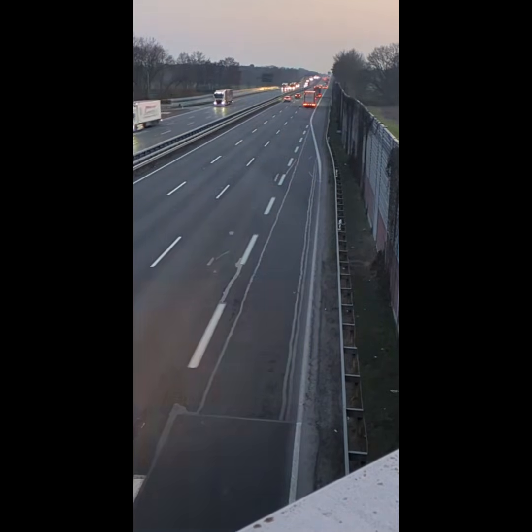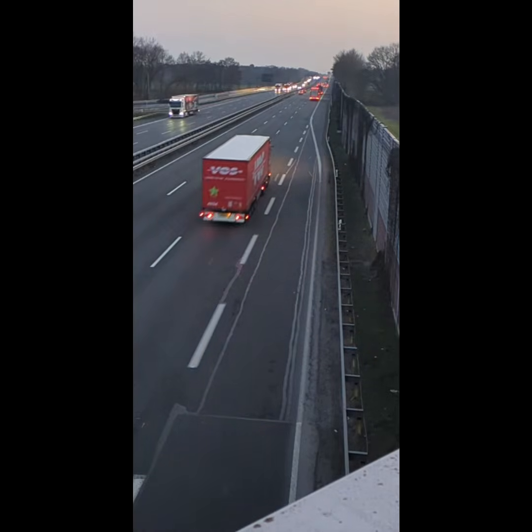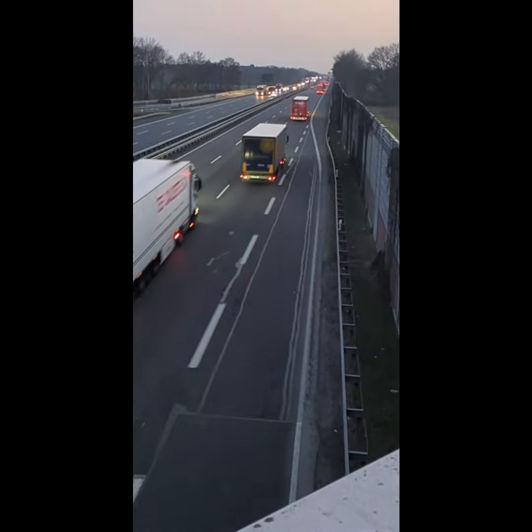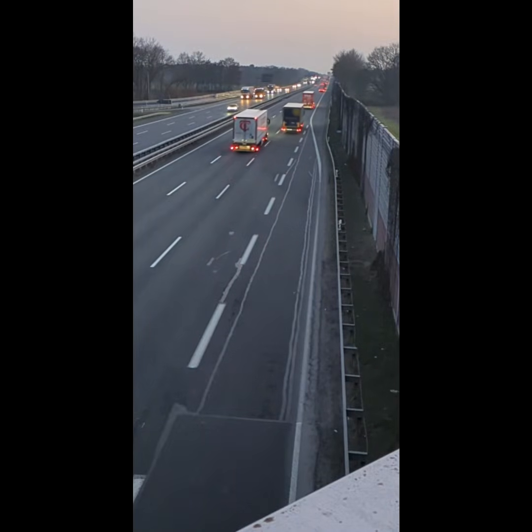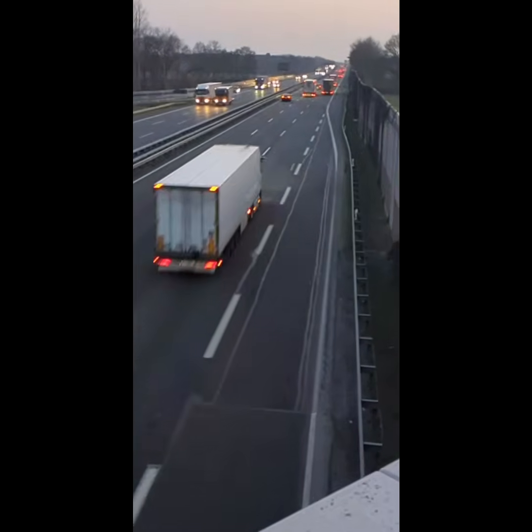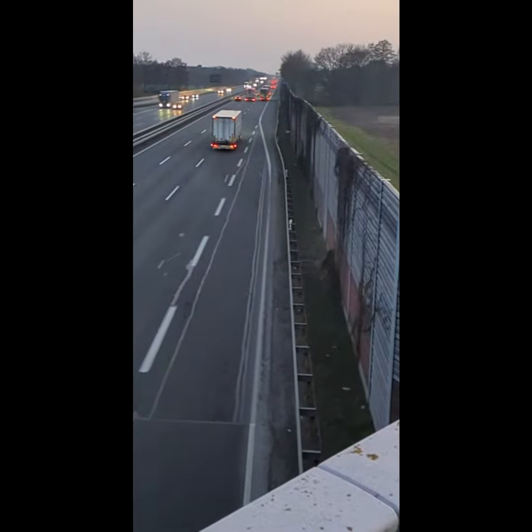One thing you always have to keep in mind is that you don't force your way onto the Autobahn. Please do not force your way when entering the Autobahn. You always have to look for the available space.